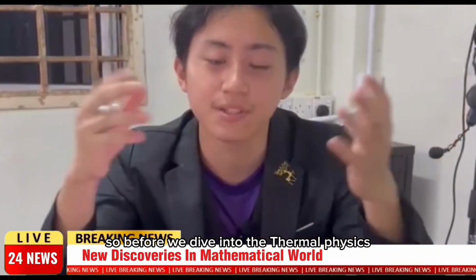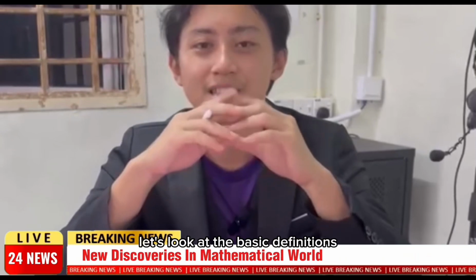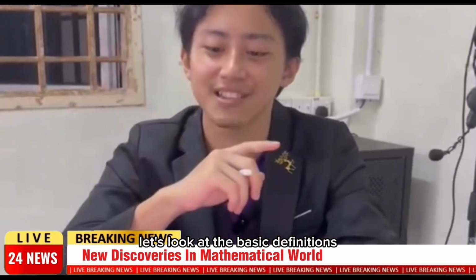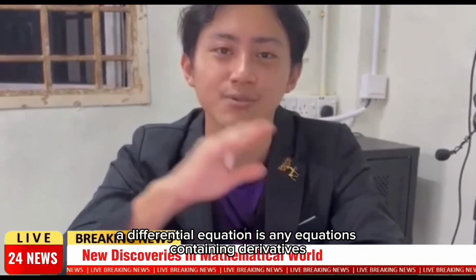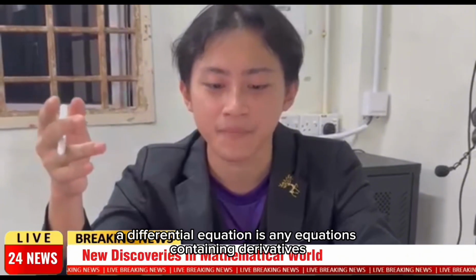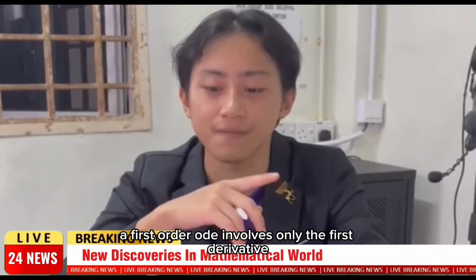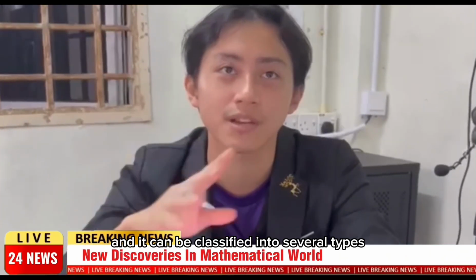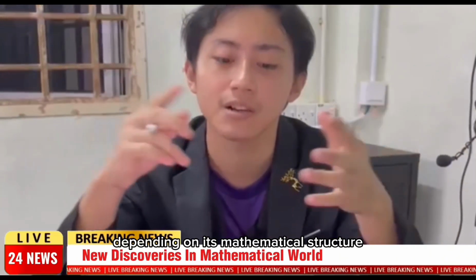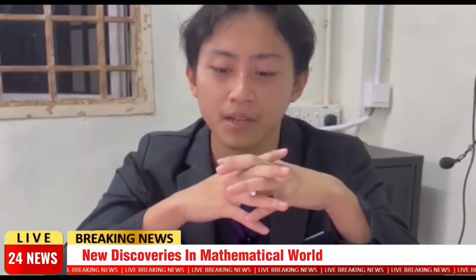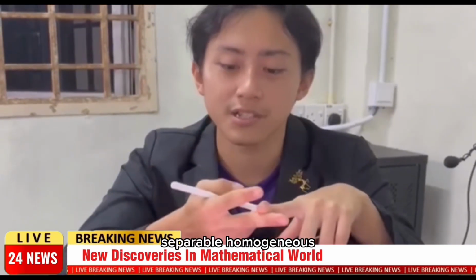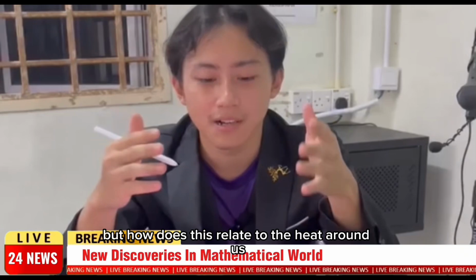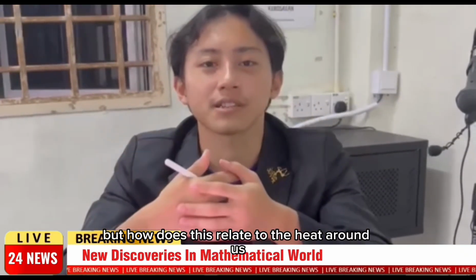Before we dive into the thermal physics, let's look at the basic definitions. A differential equation is any equation containing derivatives. A first-order ODE involves only the first derivative, and it can be classified into several types depending on its mathematical structure: separable, homogeneous, exact, or linear first-order equations. But how does this relate to the heat around us?